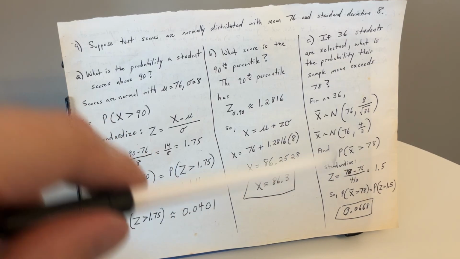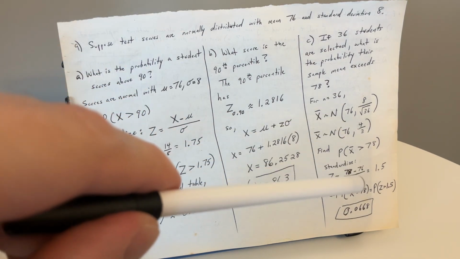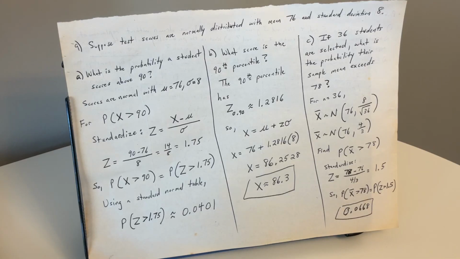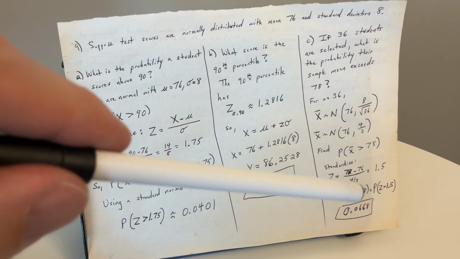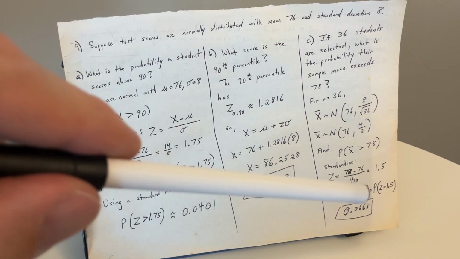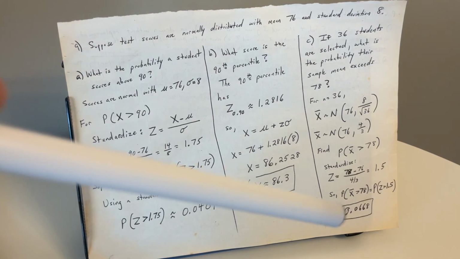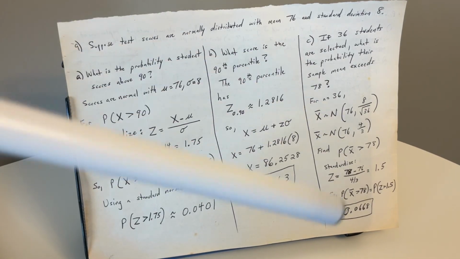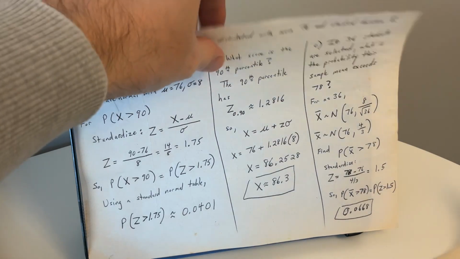We want the probability that the sample mean is greater than 78. We standardize: z equals 78 minus 76 over 4/3. That gives us 1.5. So the probability that the sample mean is greater than 78 equals the probability that z is greater than 1.5. We check the table and get 0.0668. Okay, so that takes care of number 9. Moving along.